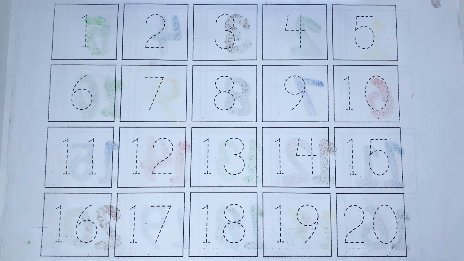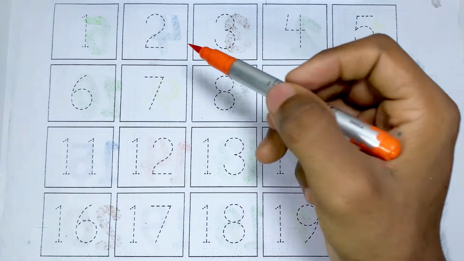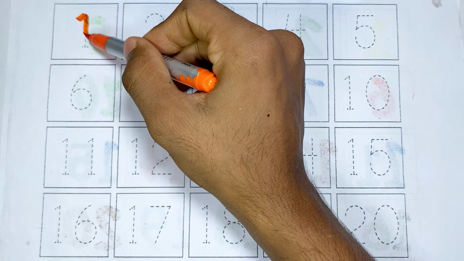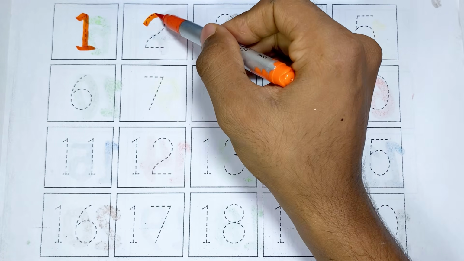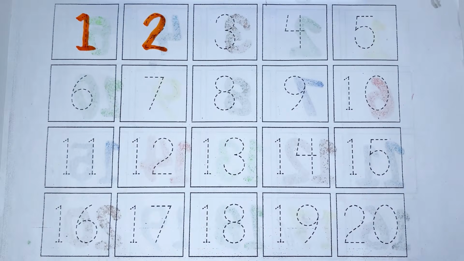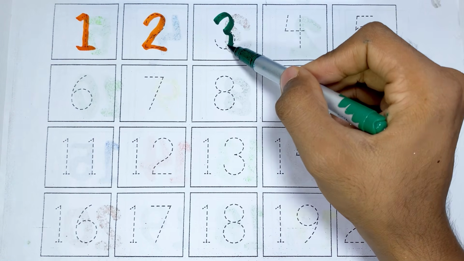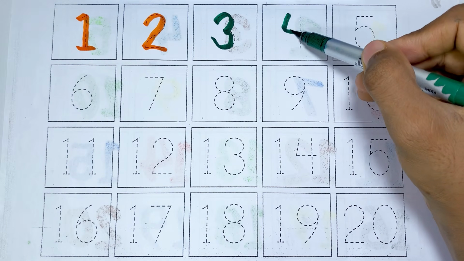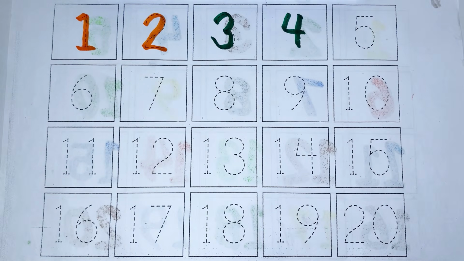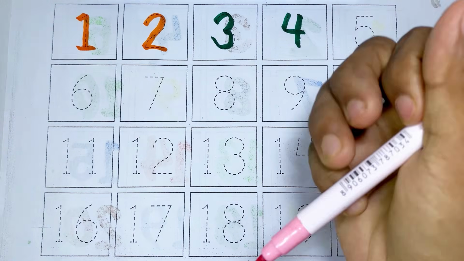Kids, now you draw one and use orange color. 1, 2. Kids, now you draw 3 and use dark green color. 3, 4.